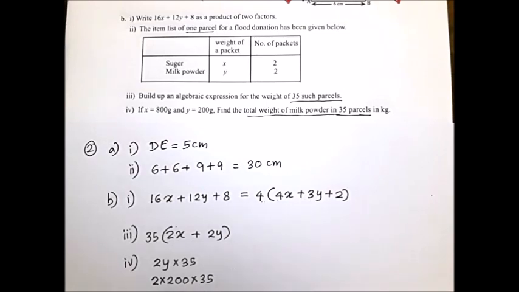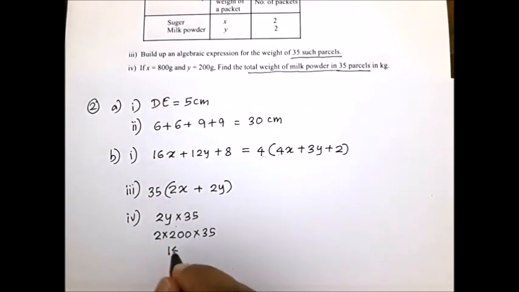Answer is 14,000 gram. Then you have to convert it into kilogram. Divide this one by 1000. Remove 3 zeros. Answer is 14 kilogram.